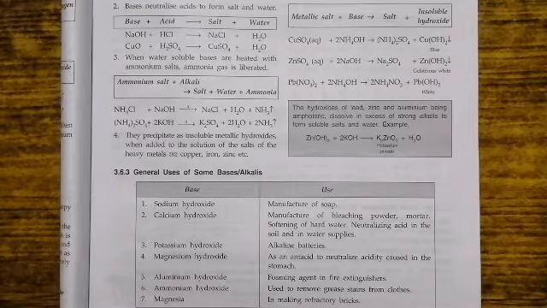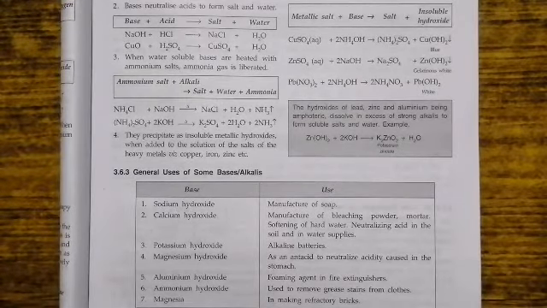Magnesium hydroxide is used as an antacid to neutralize acidity caused in the stomach. For instance, if you overeat due to indigestion, you suffer from acidity. So at that time the doctor gives you Digene gel, let's say, or maybe Gelusil. So what is the chemical compound that it contains? Magnesium hydroxide. Next, aluminium hydroxide is used as a foaming agent in fire extinguishers.